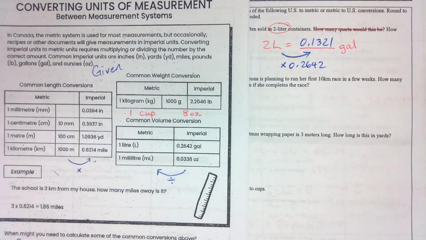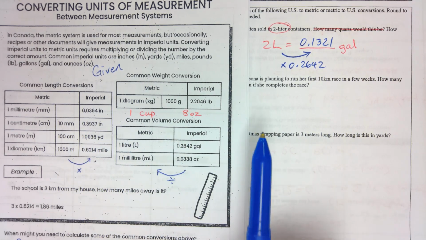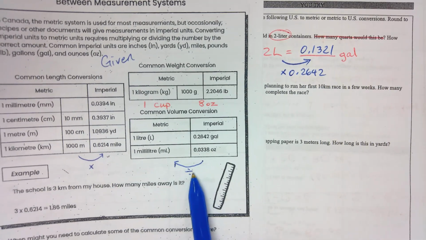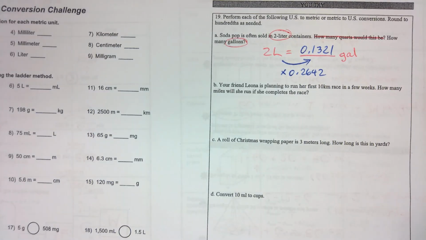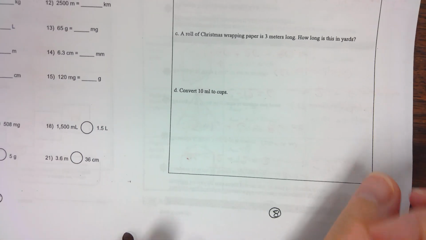Okay, and that's it. So when you're given this, it's actually pretty easy to do. You just have to know when to multiply and when to divide. Okay, so for the rest of the class, you're just working on page 7 and 8. Not a lot at all. All right, you should be able to finish before the end of the period if you use class time wisely.